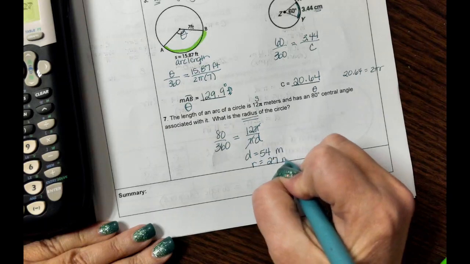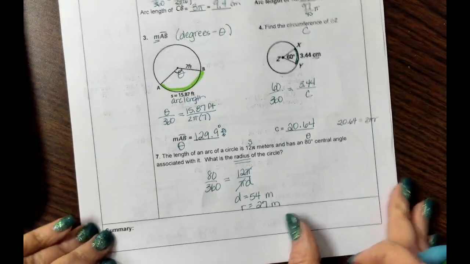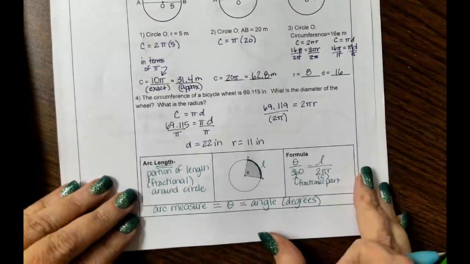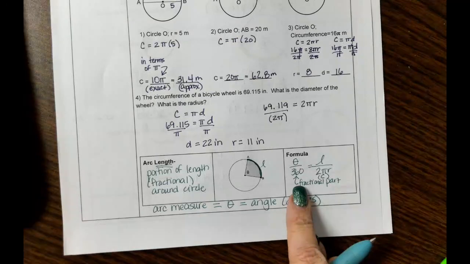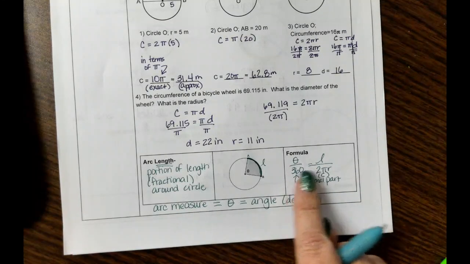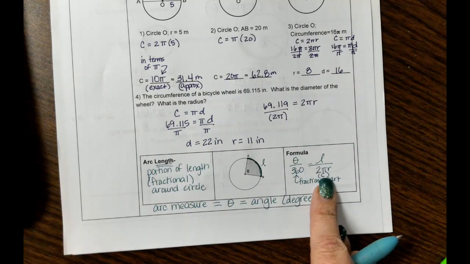So circumference is the distance all the way around, and arc length is the distance part of the way around. It is a fractional distance, and we compare the two fractions, the fractional part of the degrees and the fractional part of the distance around, when the whole distance is the circumference, or 2 pi r or pi d.